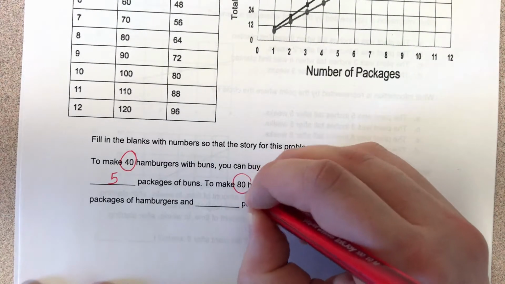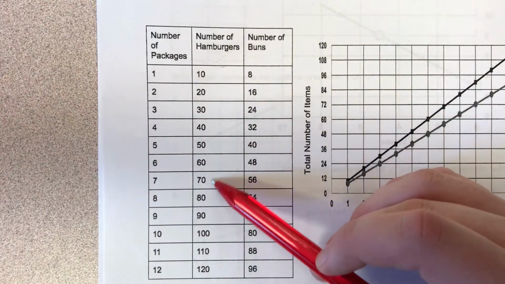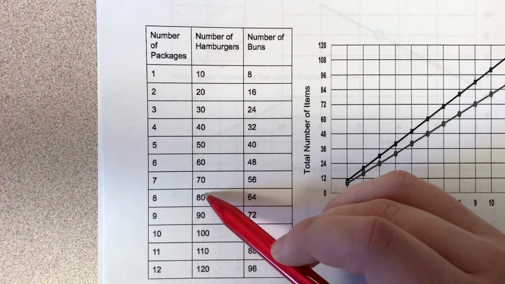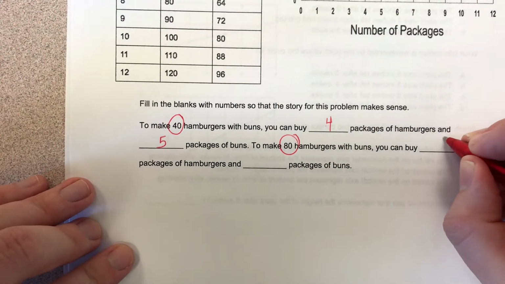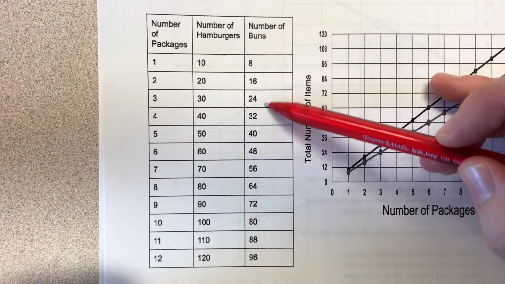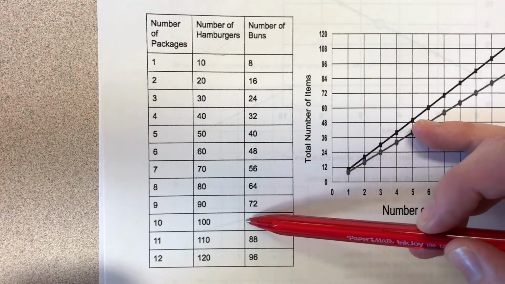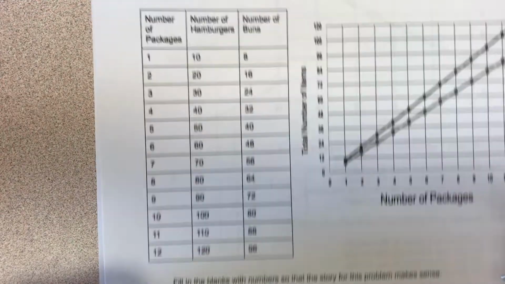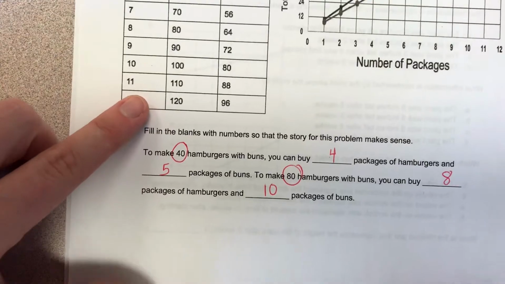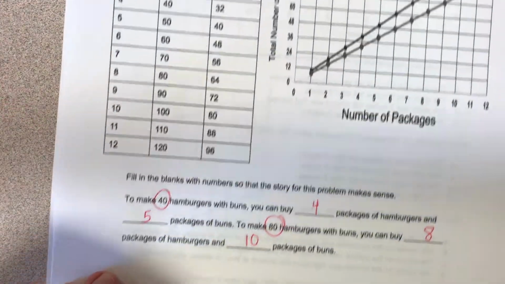Now we want to make 80 hamburgers with buns. So we're going to go to this chart again. We're looking at the hamburgers column, and here's 80, so we need 8 packages. Okay, and for buns, we need 80 buns as well. We find 80, and that means we need to buy 10 packages of buns. So that would be how you could read a chart this way to fill out a story like this.